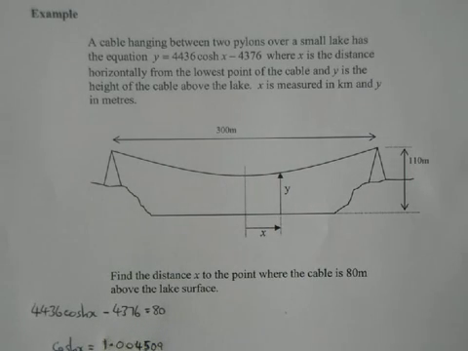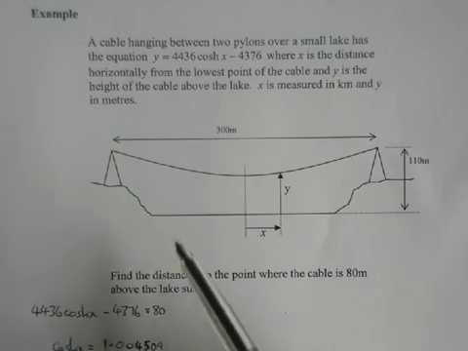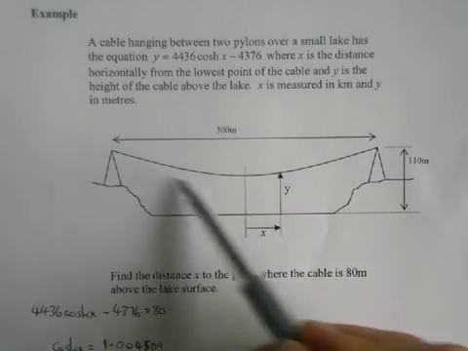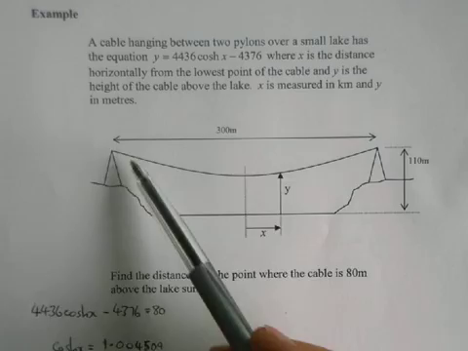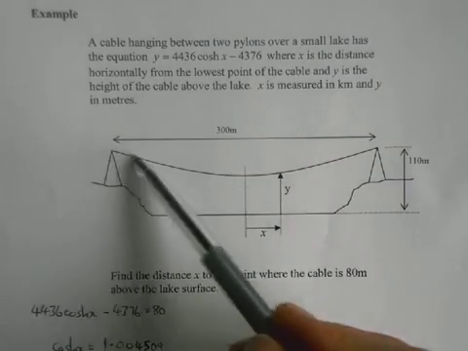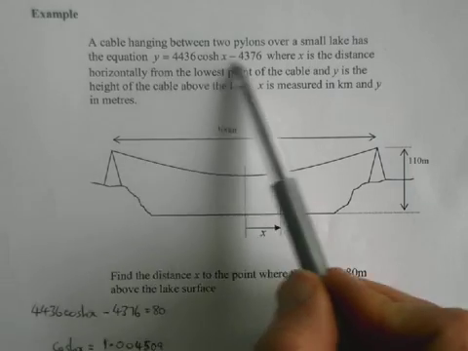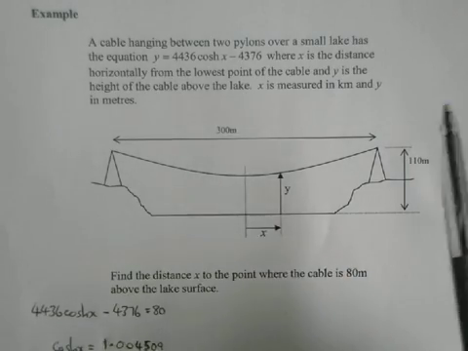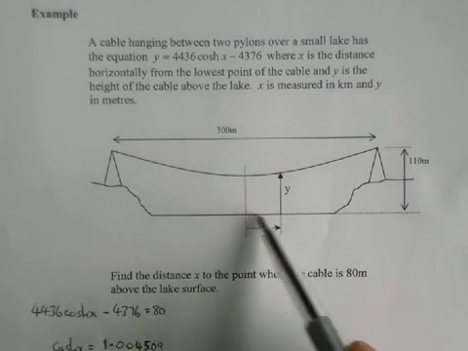Okay, as I said a couple of times previously, a cosh curve is really important because it models the shape of a free-hanging cable. So this is an example where we've got a cable hanging between a couple of pylons over a lake, and the shape of the cable is modelled by this equation here. And the question is to find how far out from the centre.